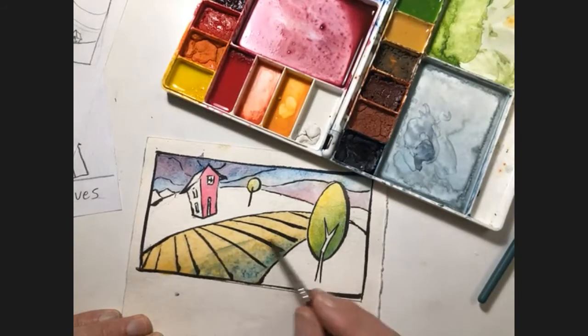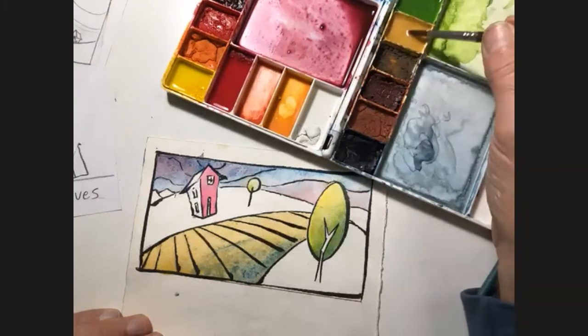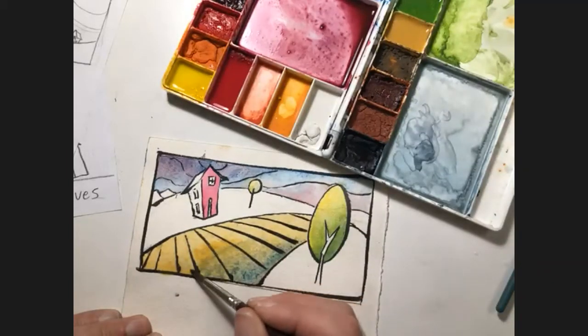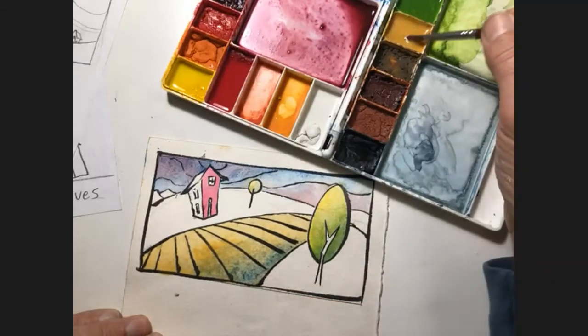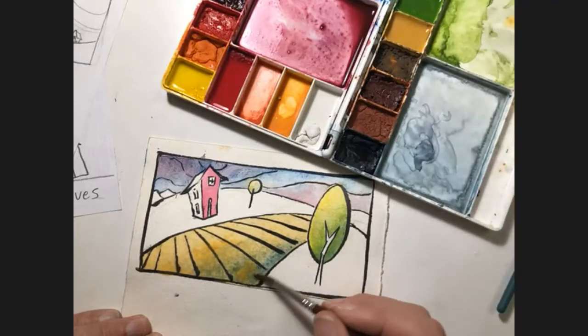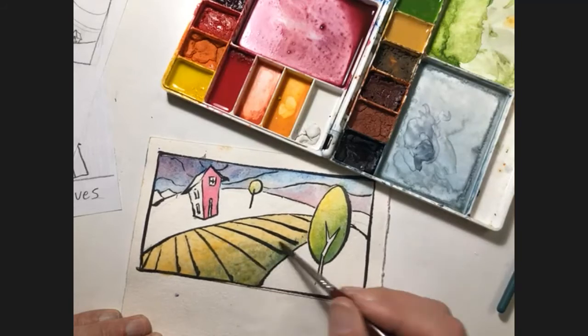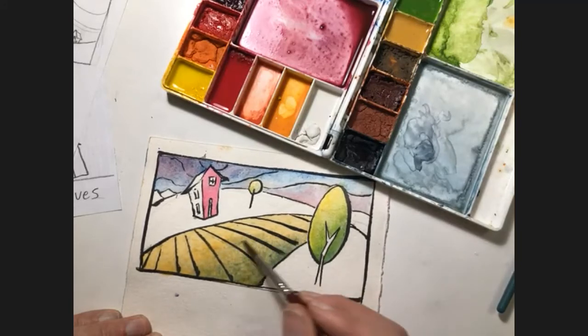Tone that down, soften that out as I bring that up. Come back in with my raw sienna to get that back. So we're getting a little bit of nice texture happening, and a nice little amount of shadow side happening there.